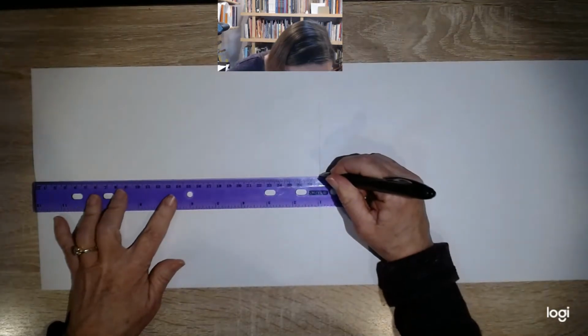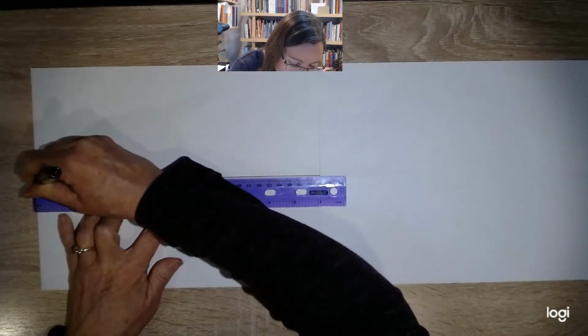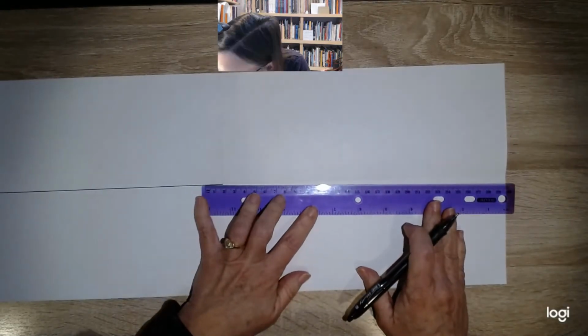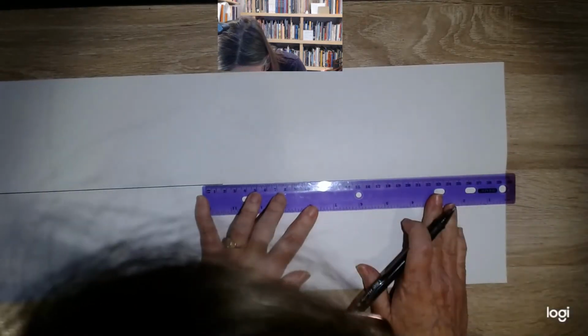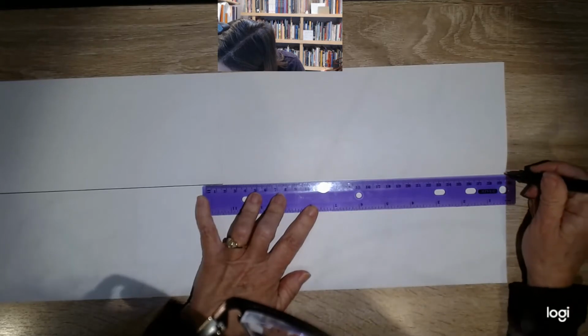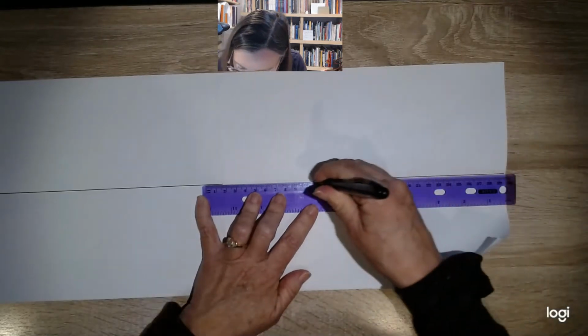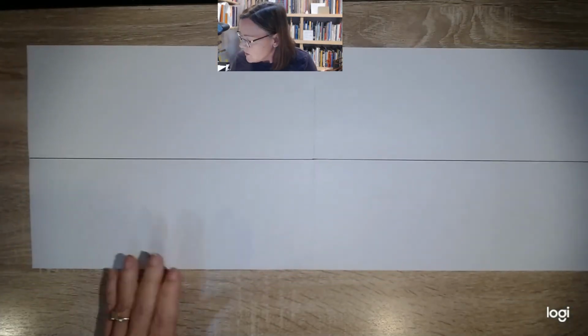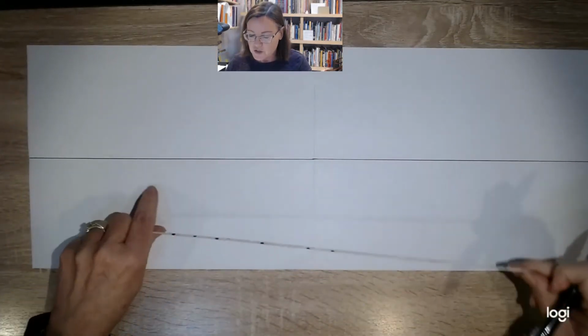Using my fold as a way to make sure I'm right in the middle. And this is going to be the x-axis of your sine or cosine graph. It's going to be used for both. And then you want to double check your string.